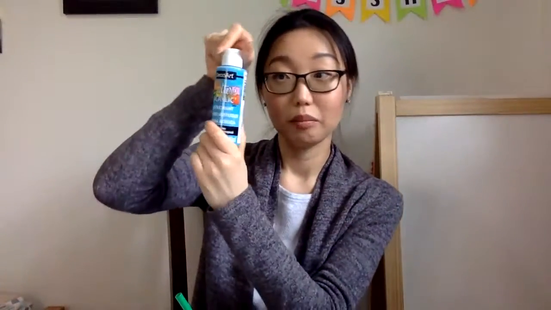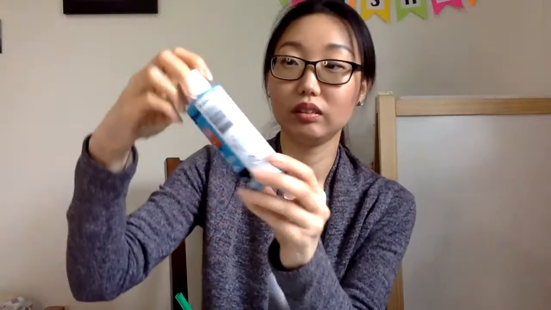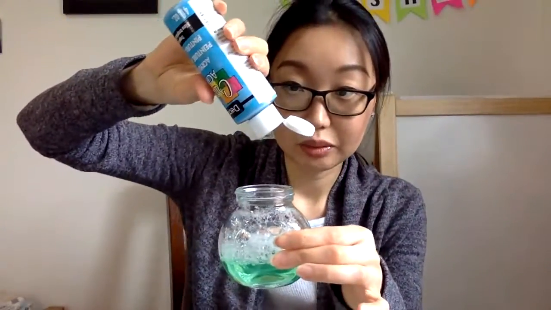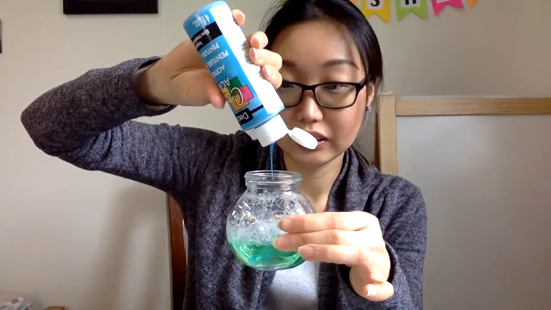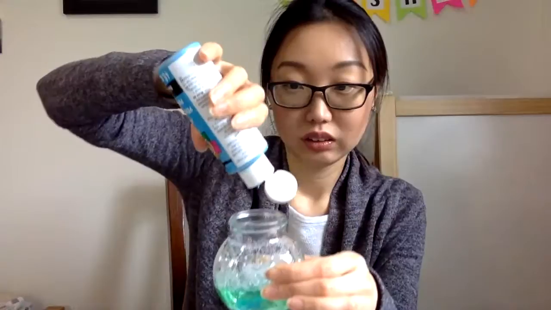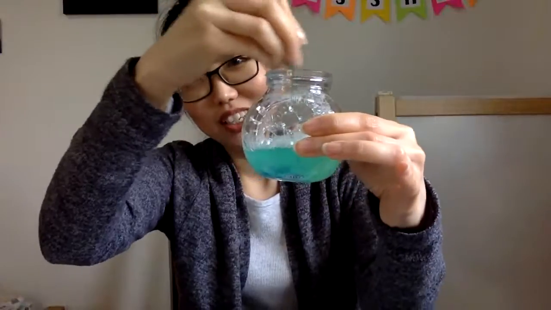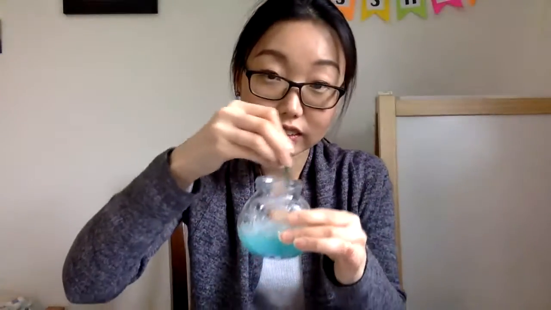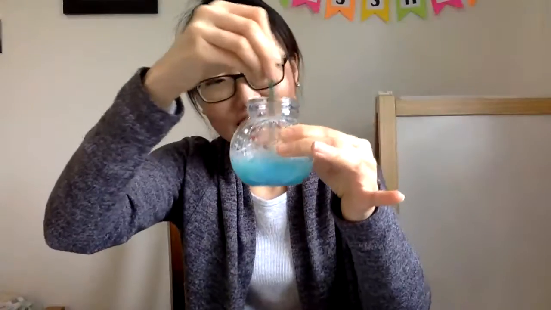Okay, mine is light blue. So you can add some paint. Okay. And then mix. Ooh, it's changing the color.